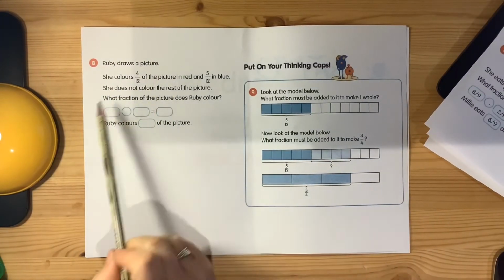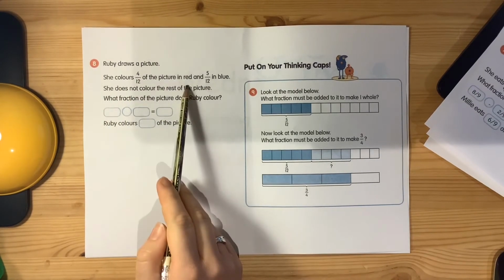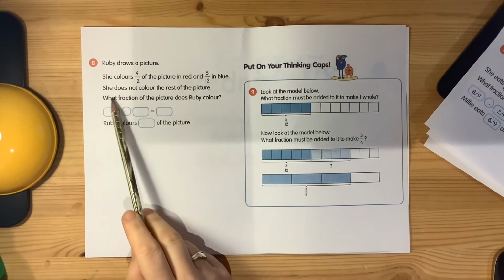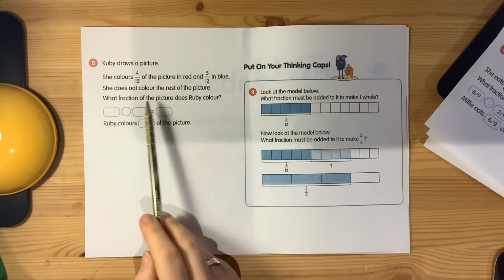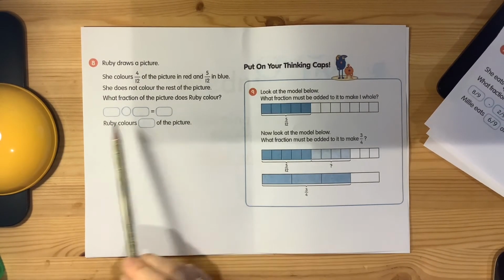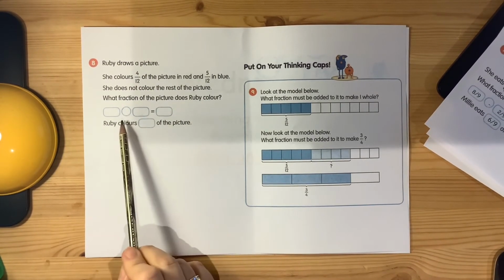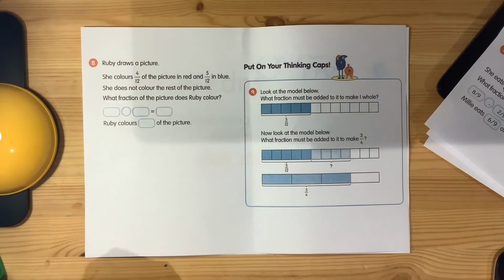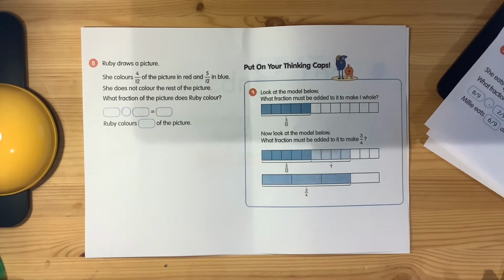So Ruby draws a picture. She colours 4/12 of the picture in red and 5/12 in blue. She does not colour the rest of the picture. What fraction of the picture does Ruby colour? Now think about what your number sentence would be here and what you are adding or subtracting and which one you are doing. But also maybe have a go at drawing it. Think about how many parts are in your whole and see if you can draw it.